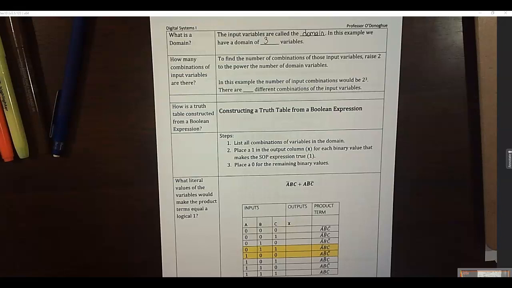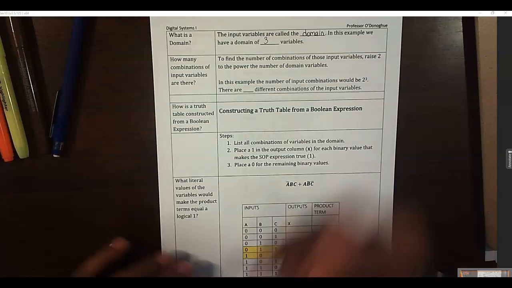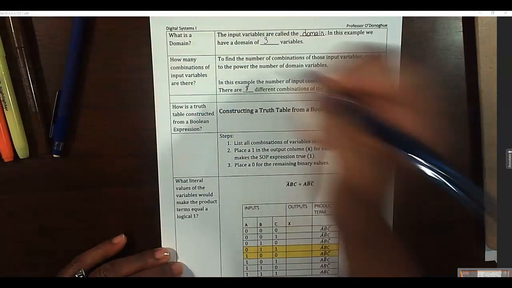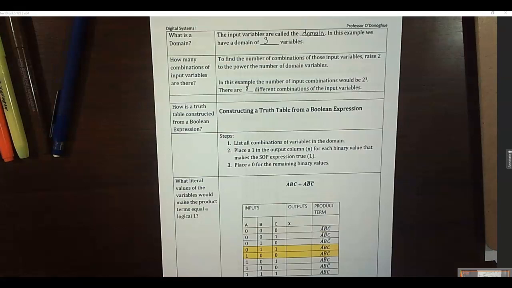So in this example, we had 3 variables. So to find the number of combinations, we would raise 2 to the power of 3, and there would be 8 different combinations of input variables.